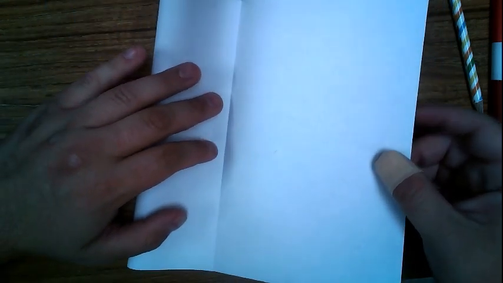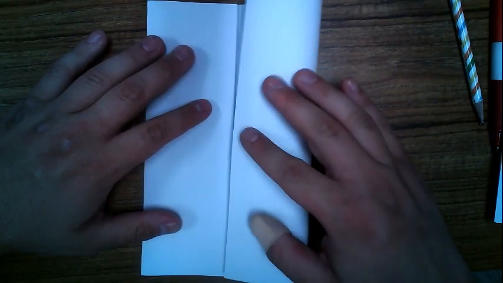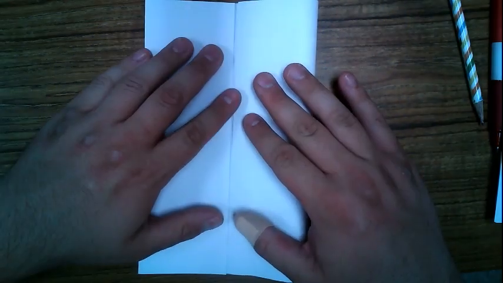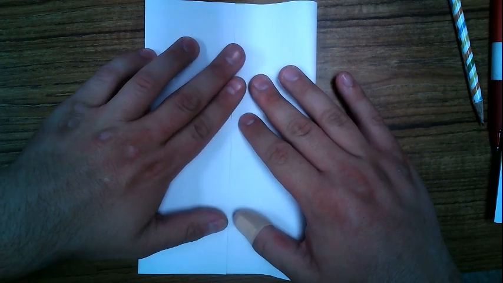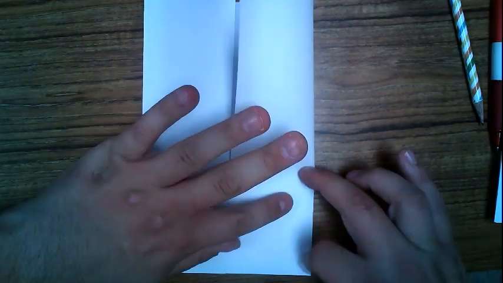You're going to open that back up, and fold the edges into the middle, again as neatly as you can. You can call the teacher over or ask another student for help if you need to. You're going to do it to the other edge as well, so it all lines up.